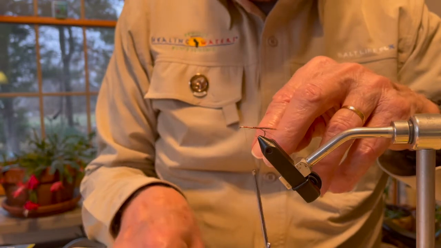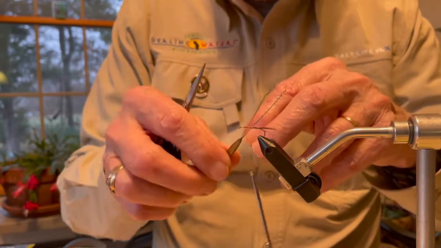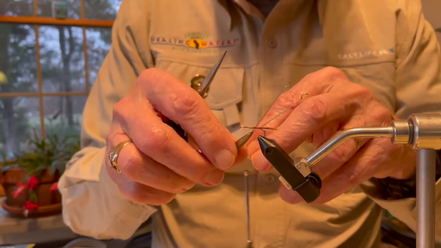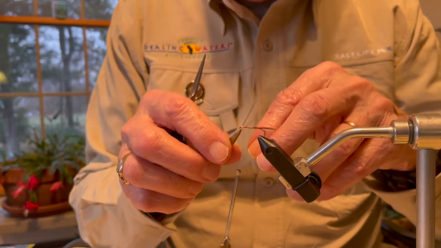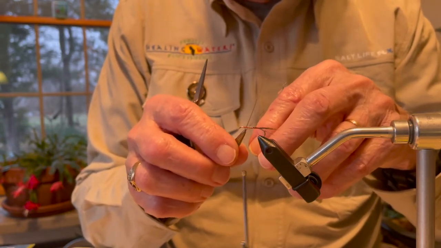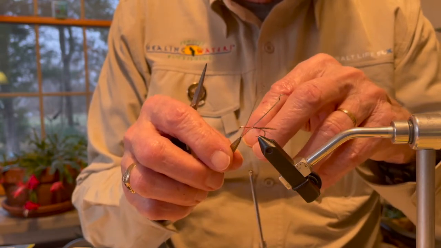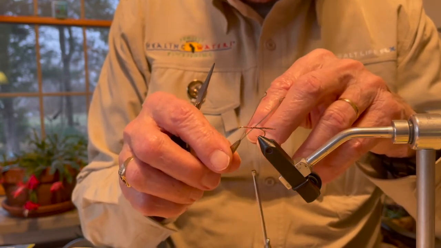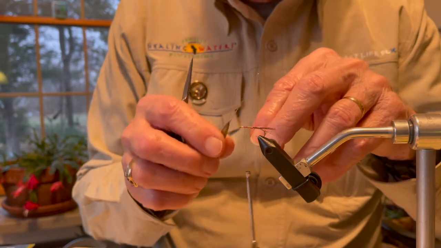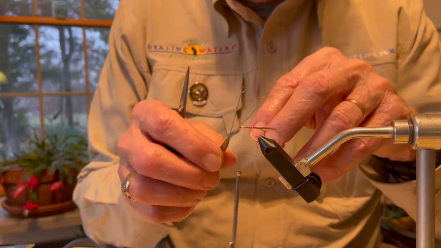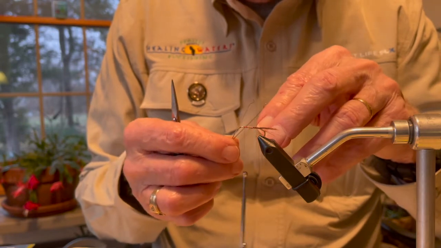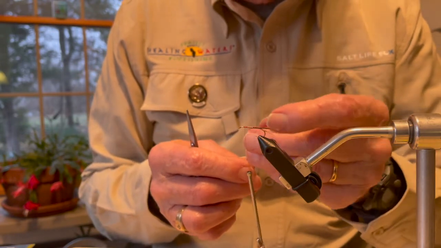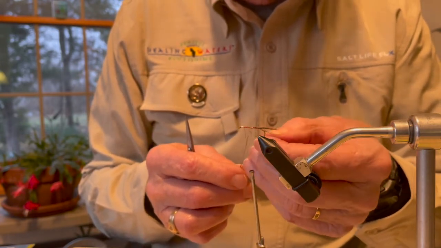The next thing I will do is take this tool. I will show you this as well as what we call a dubbing spinner. I refer to it as a spinner, or it has some other names, but nonetheless, the point of these is to keep your thread open while you're applying some dubbing into the loop itself.